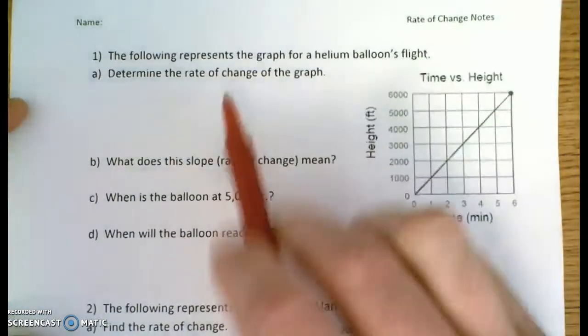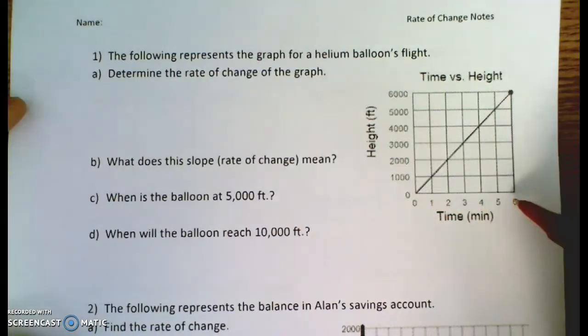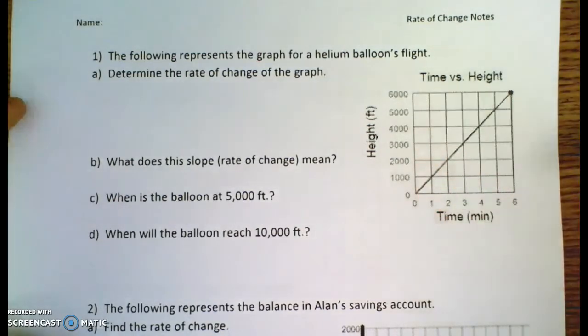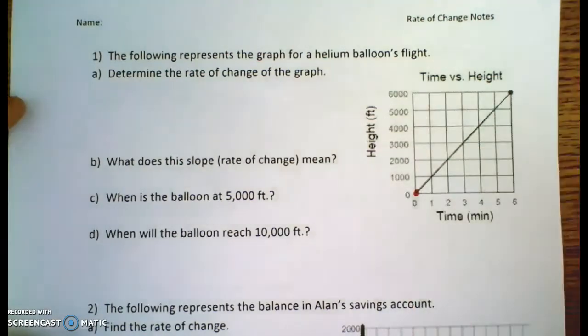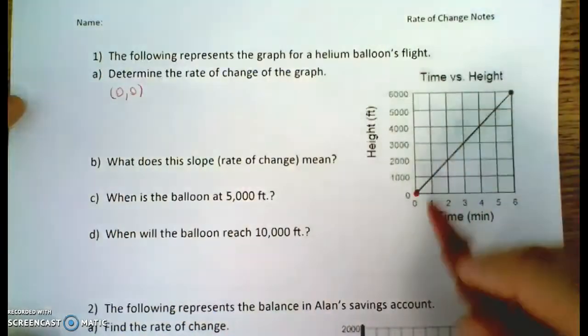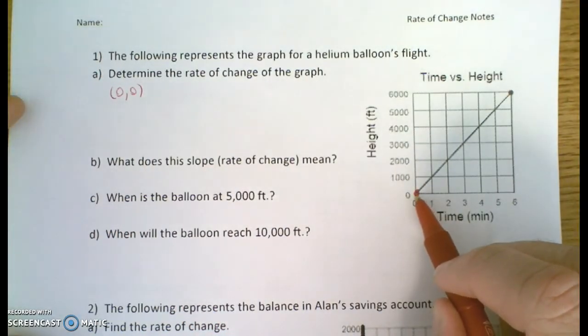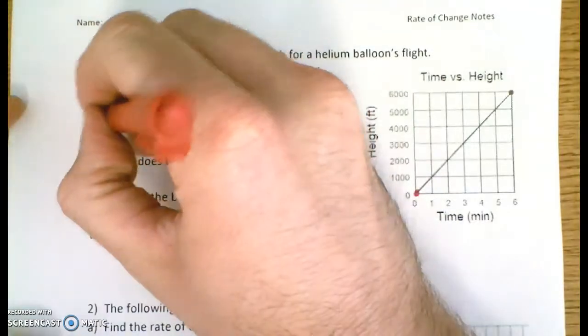So here's an example of a graph of a helium balloon's flight. So over time, the balloon is increasing in height. So if I want to find the rate of change, you need to find two values or 2 points on your line or from the information. So for here, the 2 points we have are (0, 0). I added this one in because I know it's starting on the ground at 0 and the time is 0. And this one's given to us, (6, 6,000).